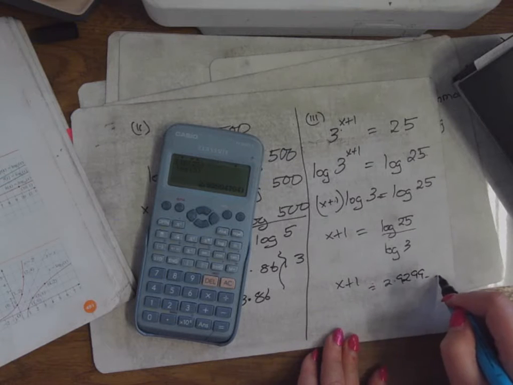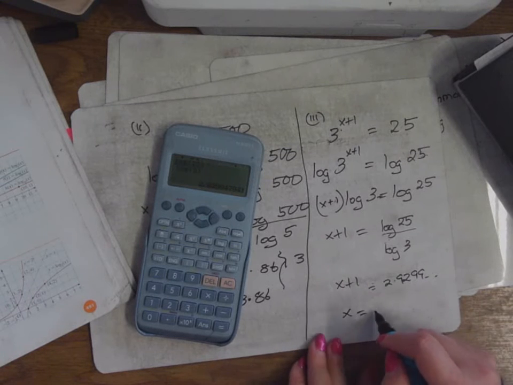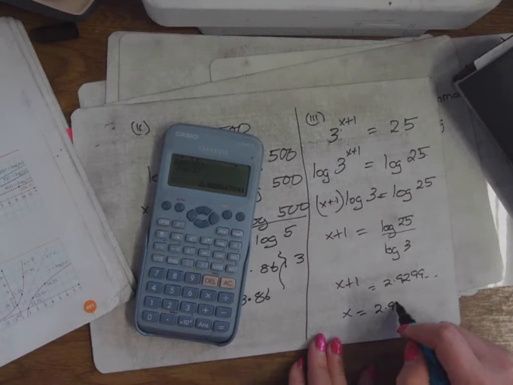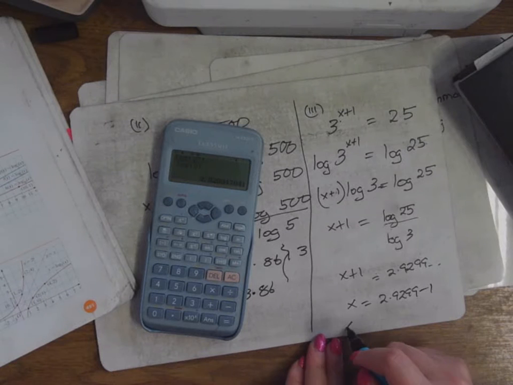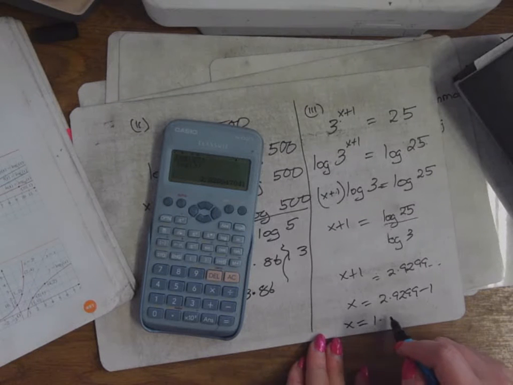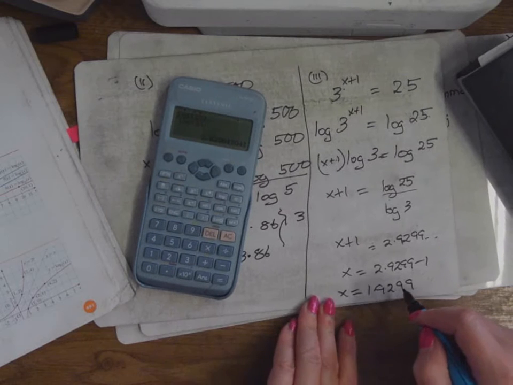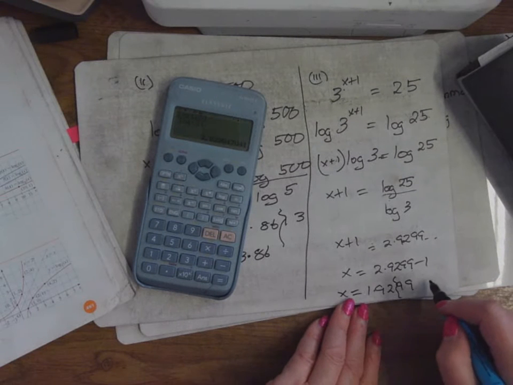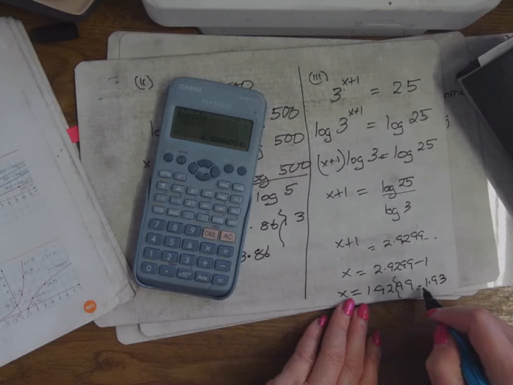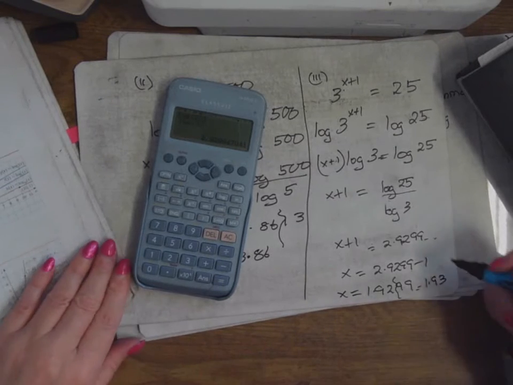So x plus 1 equals 2.9299 dot dot dot. So that means x is equal to 2.9299 minus 1 when it comes over. So x is equal to 1.9299, and round that to 3 significant figures. You're cutting it off there, so 1.93 is your answer. Is that okay?